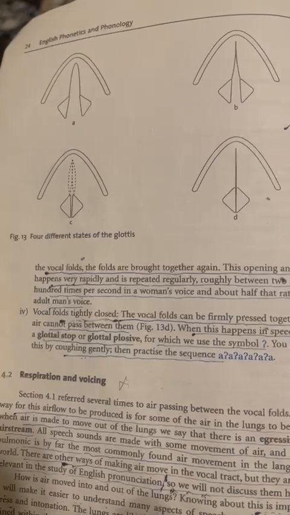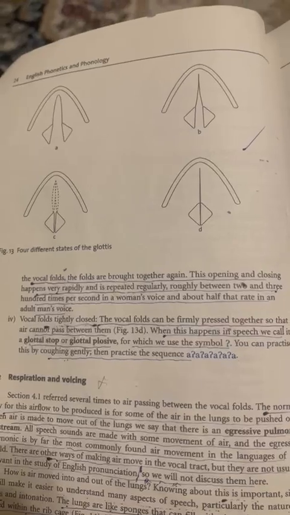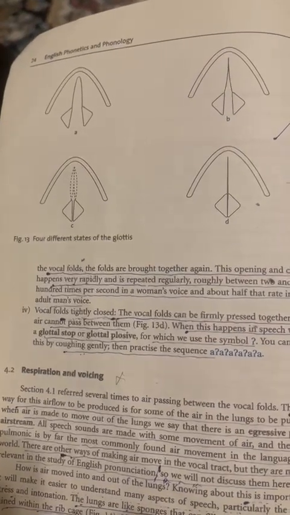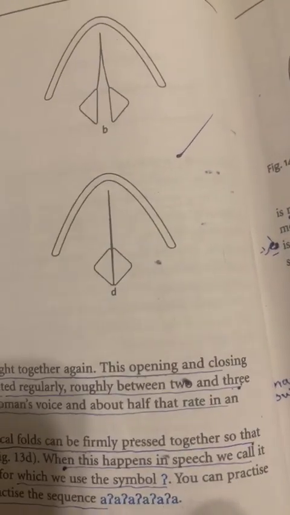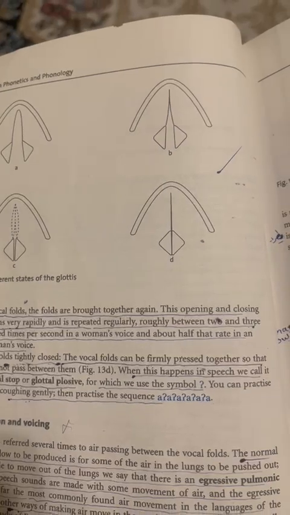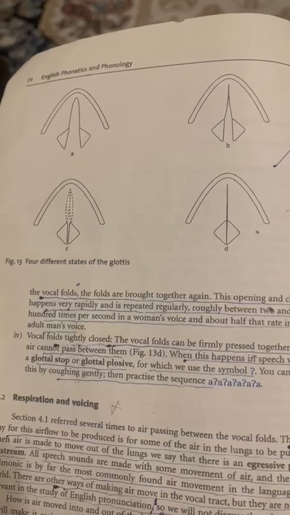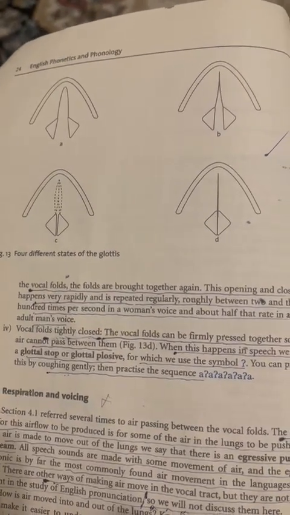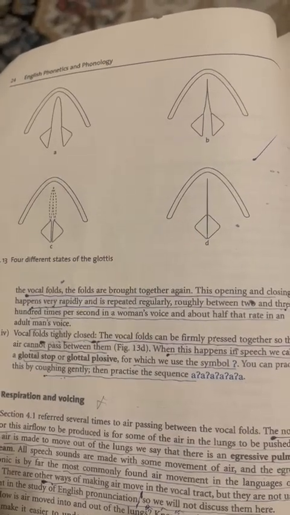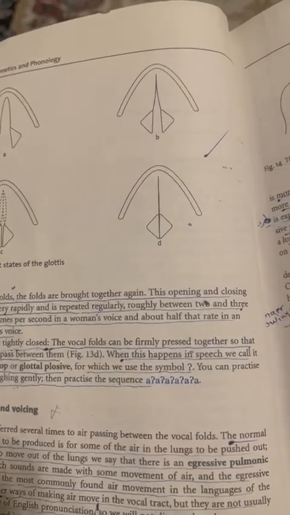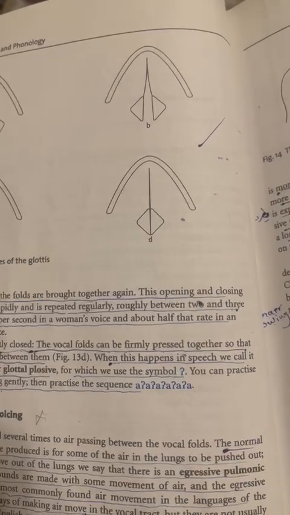The vocal folds can be firmly pressed together so that air cannot pass between them. This is figure 13d. When this happens in speech, we call it a glottal stop or a glottal plosive, for which we use a symbol which is just like a question mark but without the dot underneath.